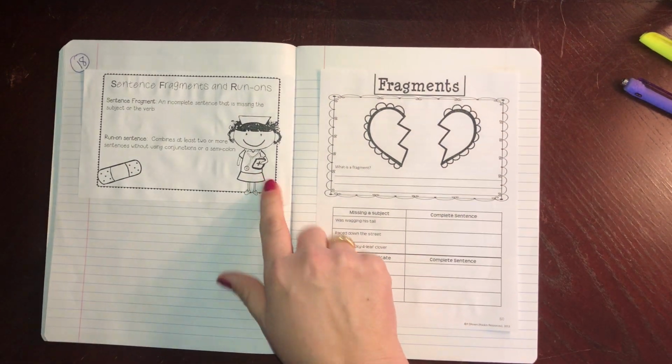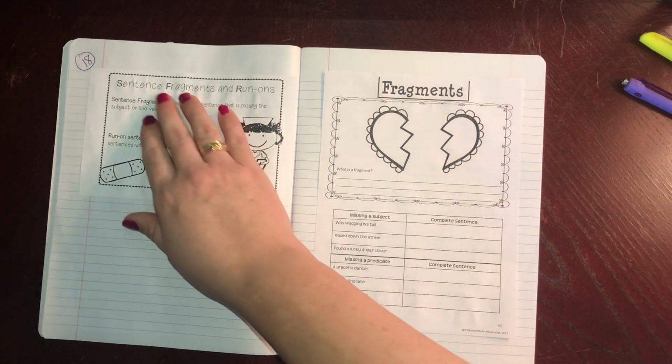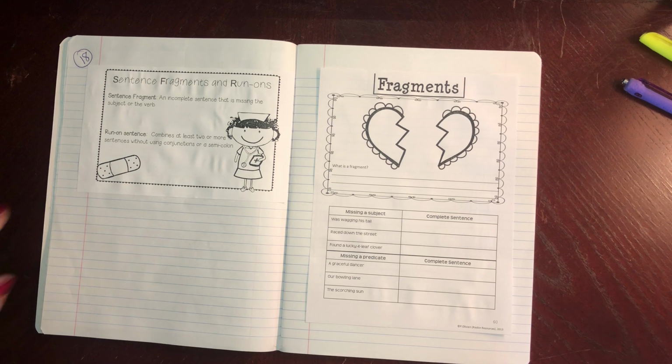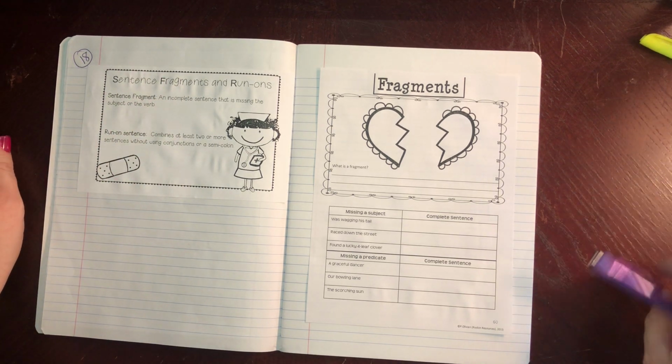So we're going to be starting on the left side. So yesterday we talked about the components to make a complete sentence. And today and Monday we're going to be talking about ways that sentences are not complete. So we saw what is a complete sentence. Now we're looking at what is not, and then how can we fix it. So today we're going to be focusing on what we call a fragment or a piece.